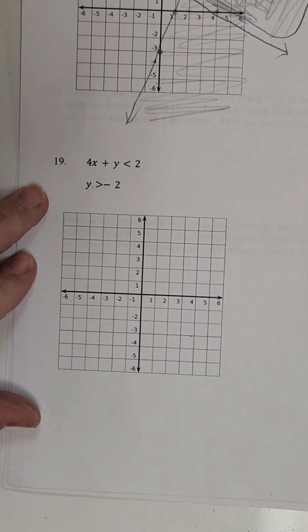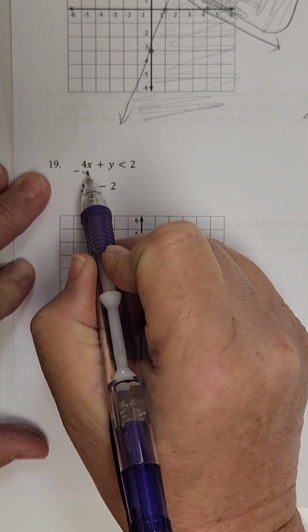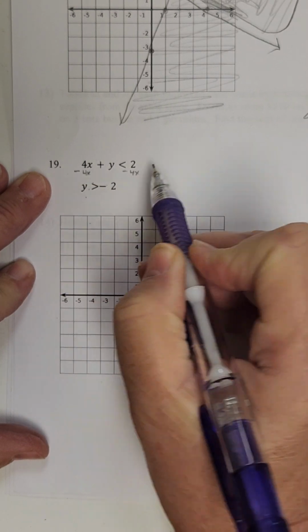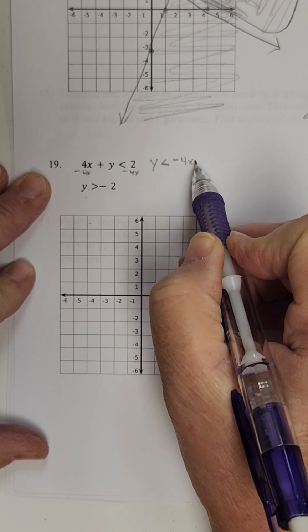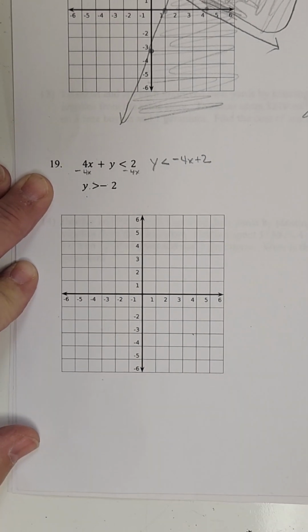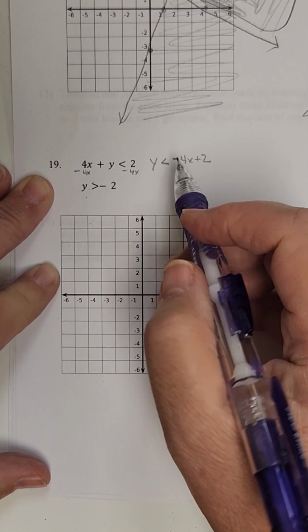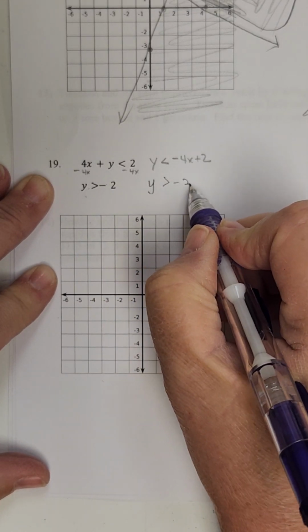Okay, on this one, we need to subtract 4x from both sides. So that gives us y is less than -4x plus 2 for the top equation. And then this guy is already in the correct form. y is greater than -2.